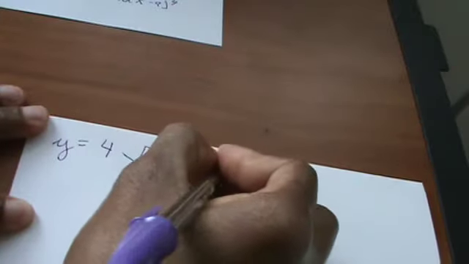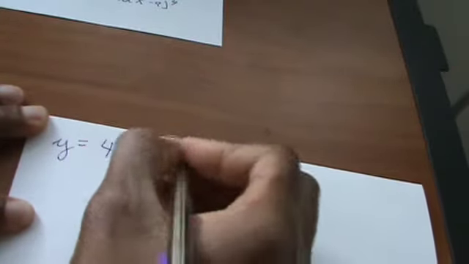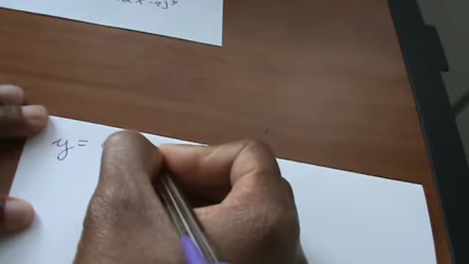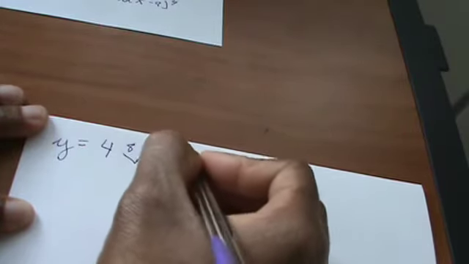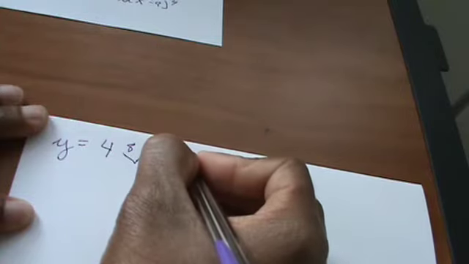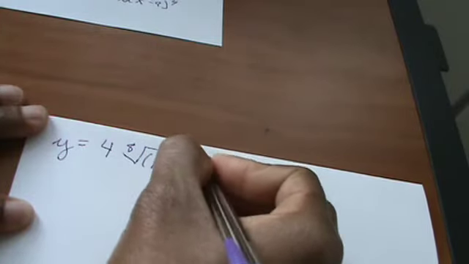But let me show you another example. So then, what would happen if you had, if they say y equals 4, the 8th root of 10 plus 6x squared.